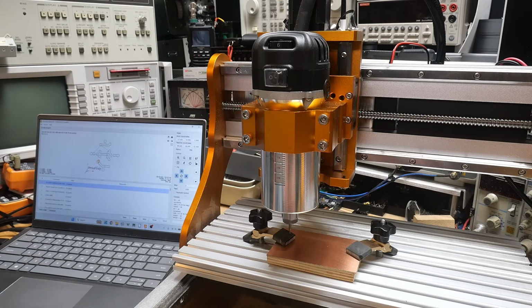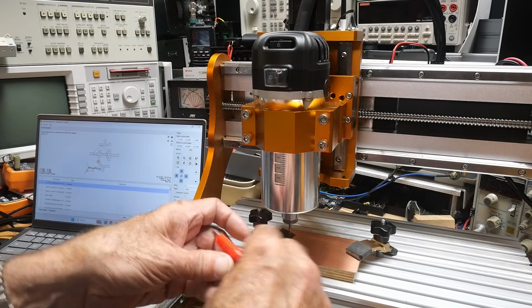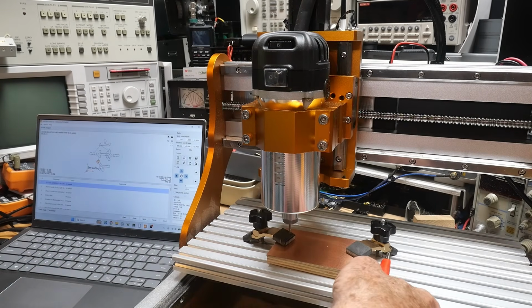Now we need to get things set up. So we're going to hook up our probe, okay? So we have a couple wires here. I'm going to put one, and clip one onto the PC board itself.